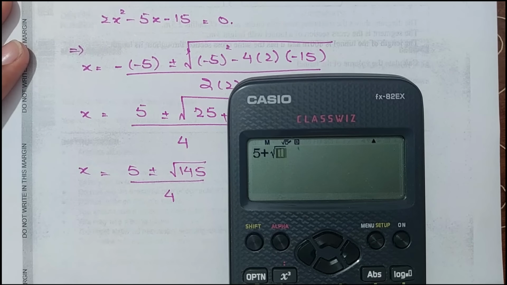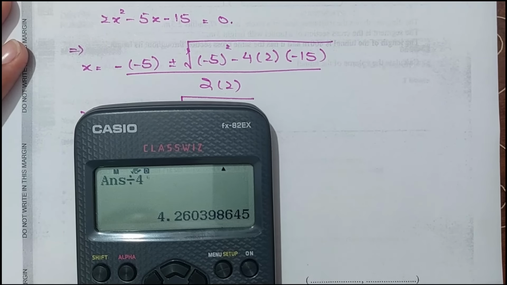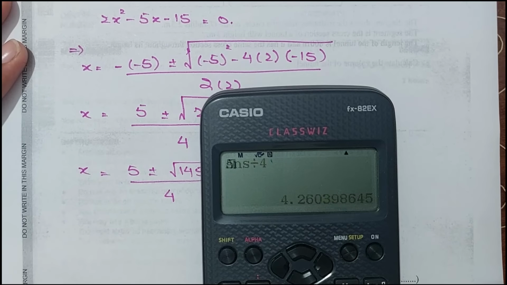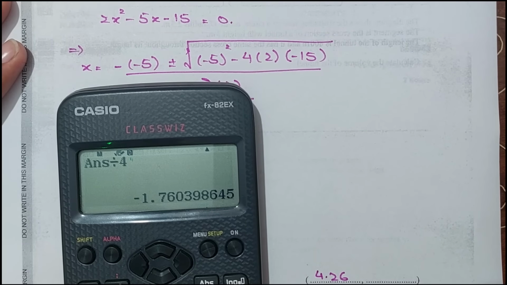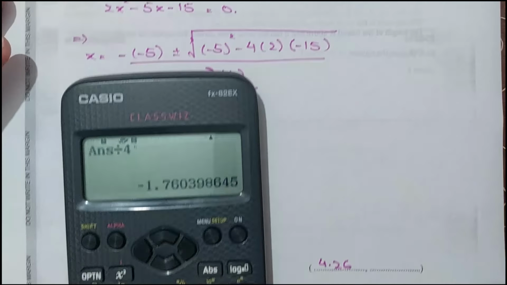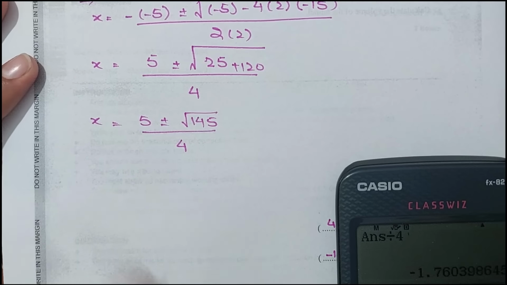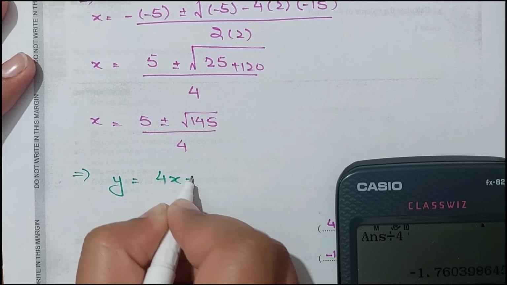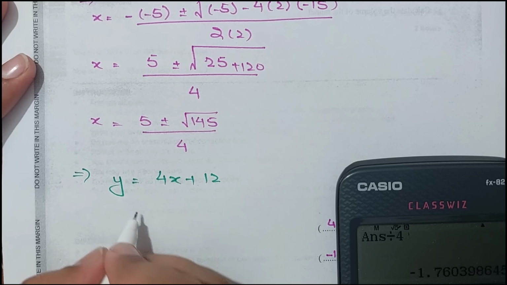5 plus root 145 divided by 4, up to 2 decimal places, is 4.26. Now 5 minus root 145 divided by 4 is minus 1.76 up to 2 decimal places. You have the two x values. Let me substitute these two x values into the equation of the line, y equals 4x plus 12, to get the y coordinate.